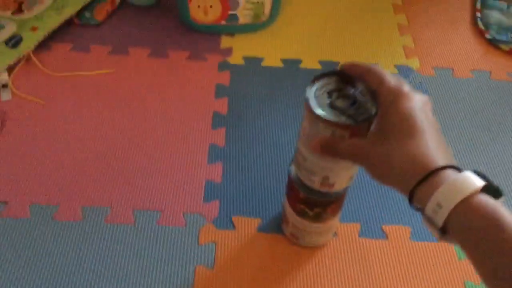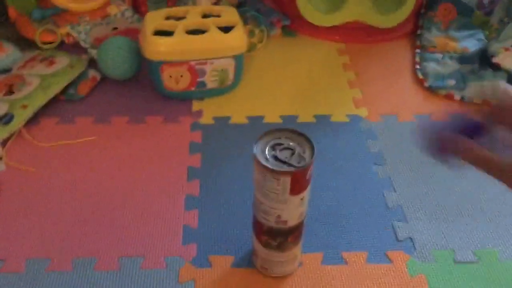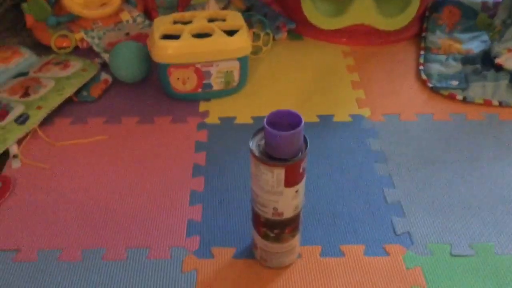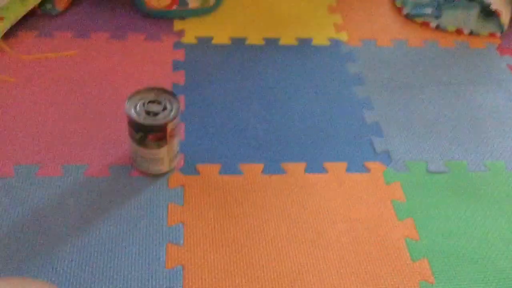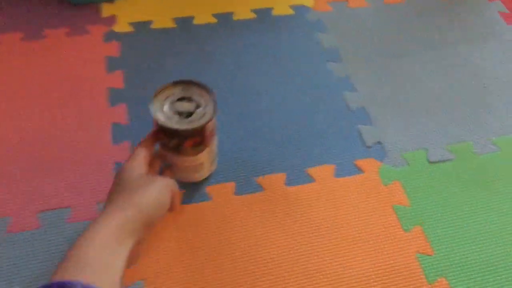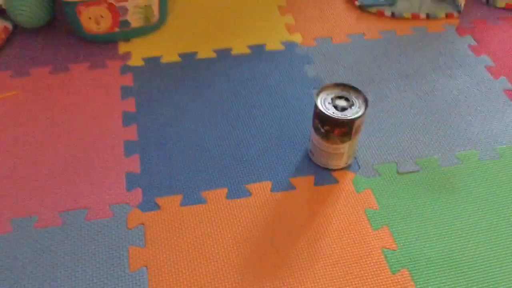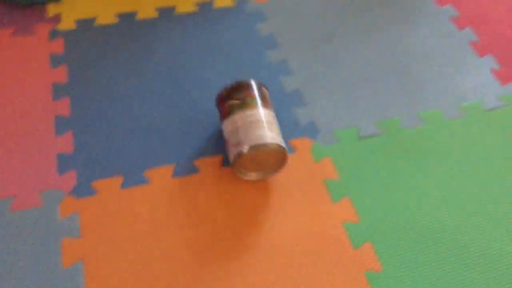A cylinder can stack. A cylinder can slide. A cylinder can roll.